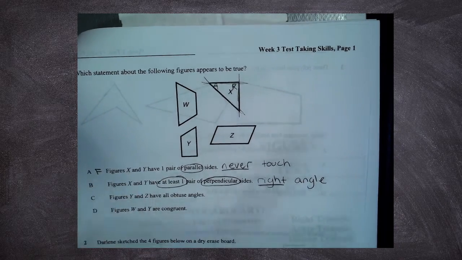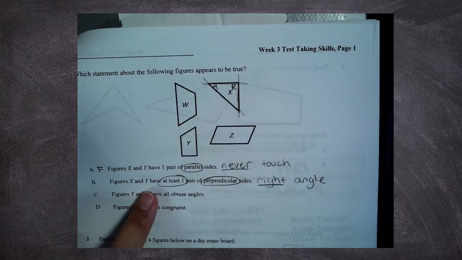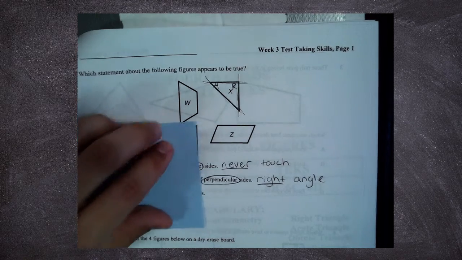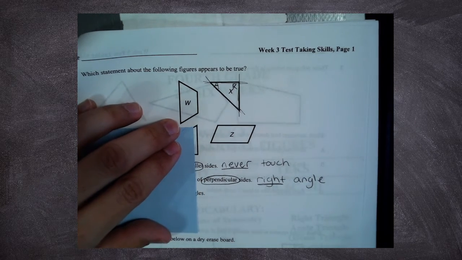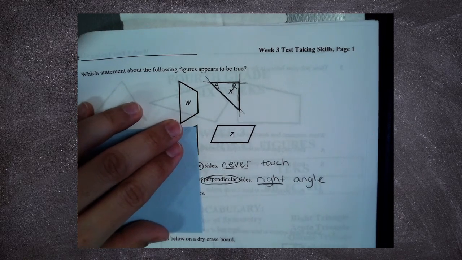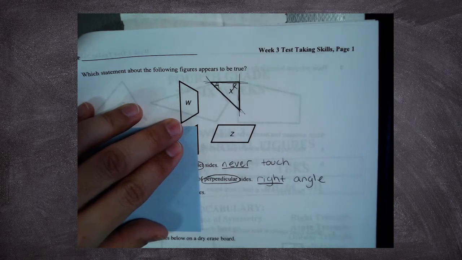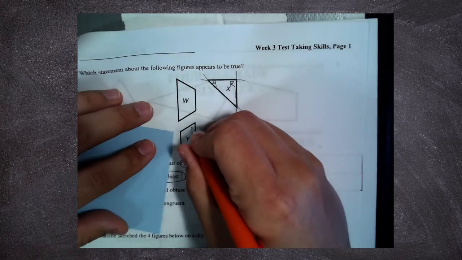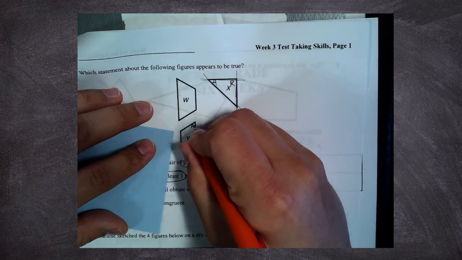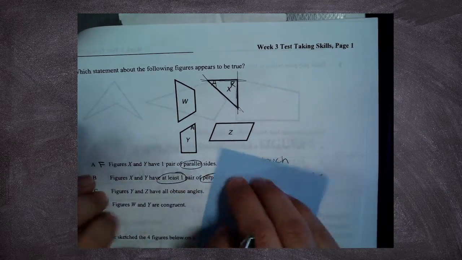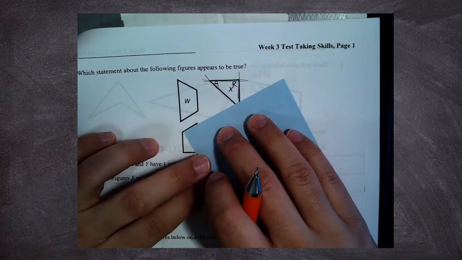Okay, so figure X does have a right angle. Now I need to go check figure Y. Try to put the corner of the sticky note there. All right. We've got another one that's too small. And Bradley told me that if my angle is too small, that means it's an acute angle. I'm going to put A for acute. Let me check this next one.